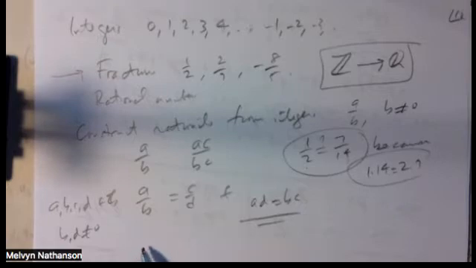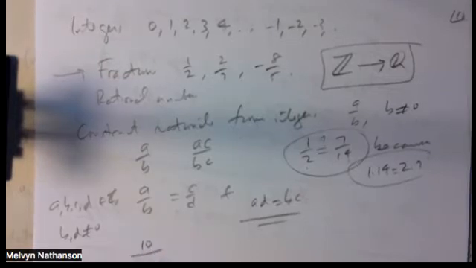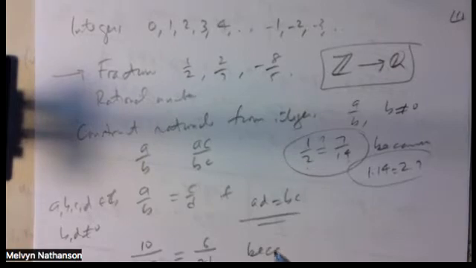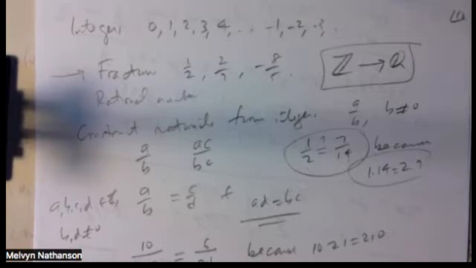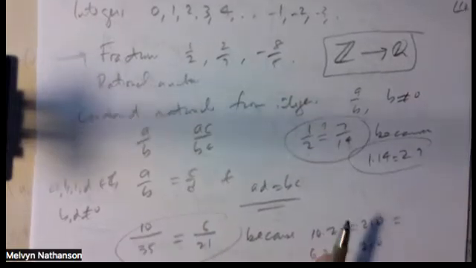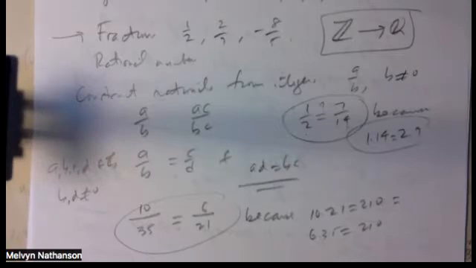You know, like 10 over 35 is equal to 6 over 21, because 10 times 21 is 210, and 6 times 35 is also 210. So that's how you know these two fractions are equal, right?